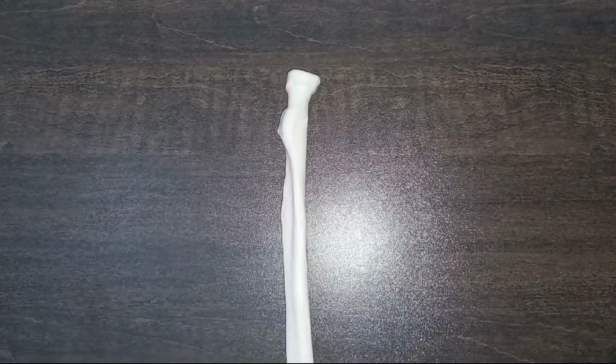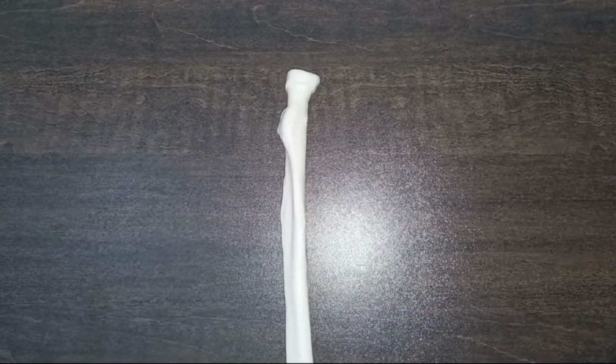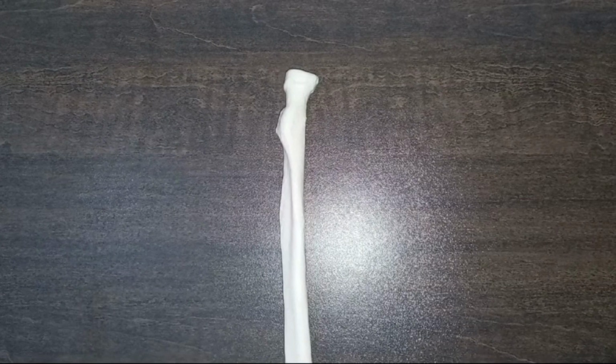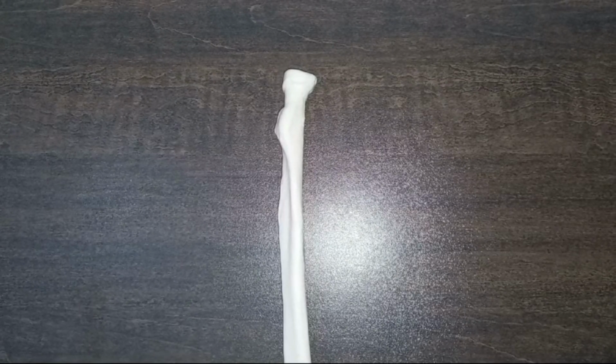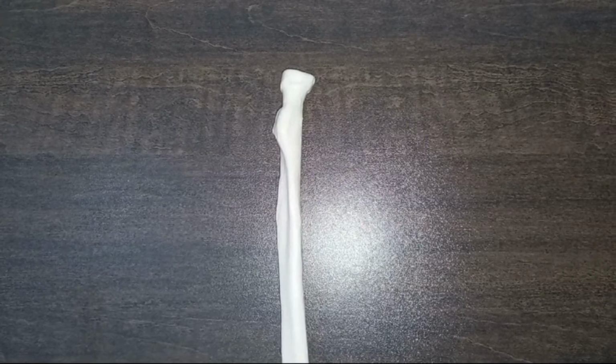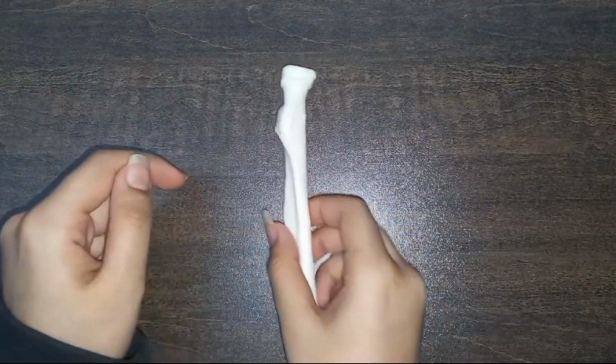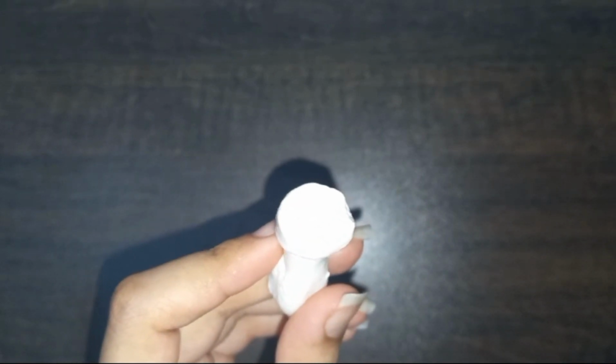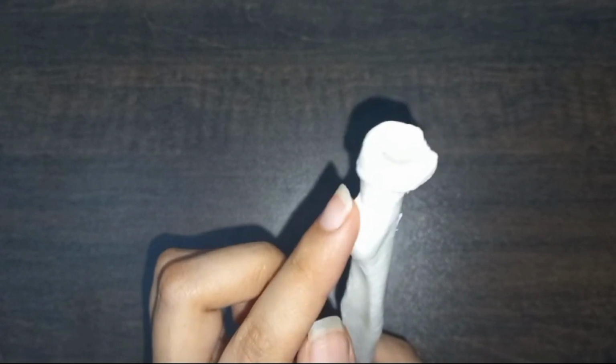Today let's talk about the radius bone. It is the lateral bone of the forearm and it is homologous to the tibia of the lower limb. The upper end of the radius has a disc-shaped head which is concave, and then it has a neck beneath the head. Close to the neck we can see a radial tuberosity which is present medially.